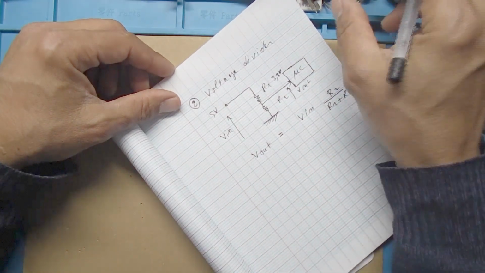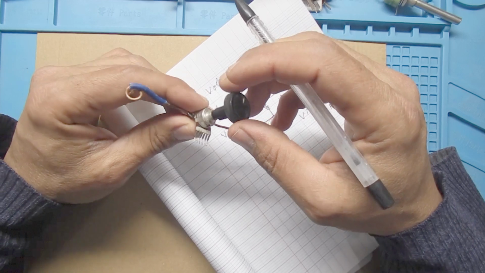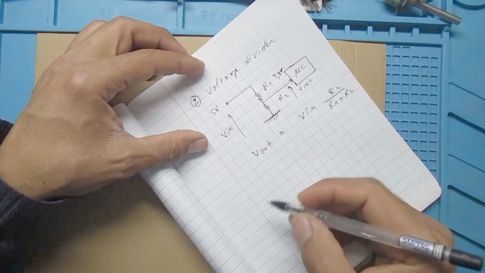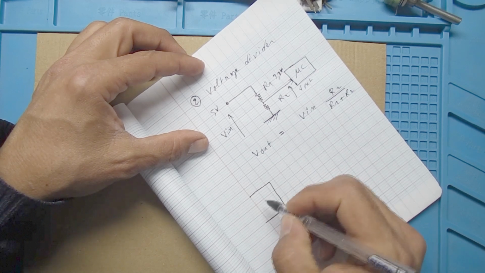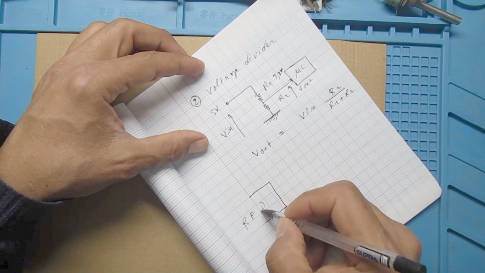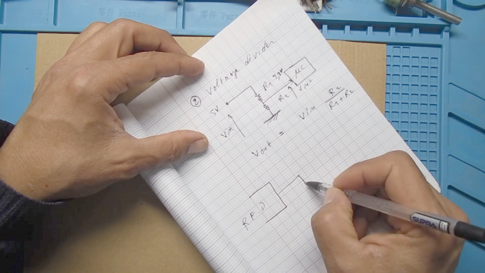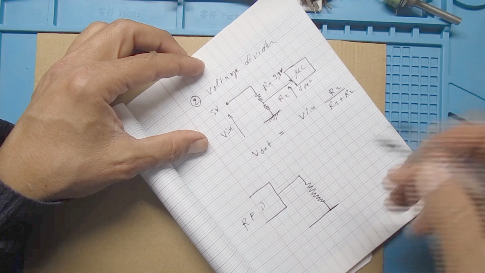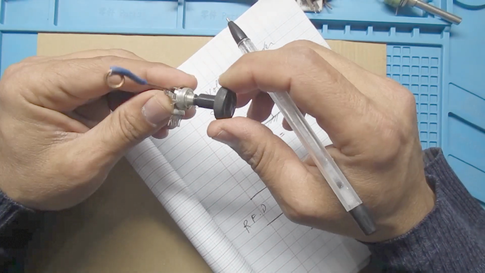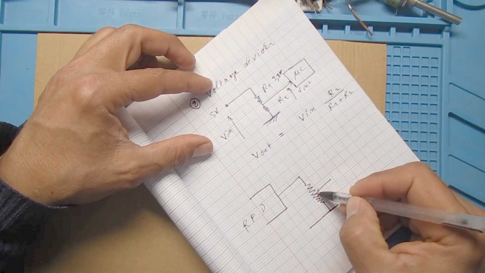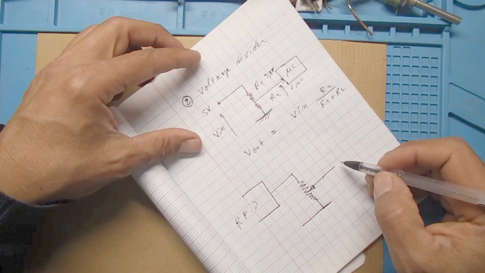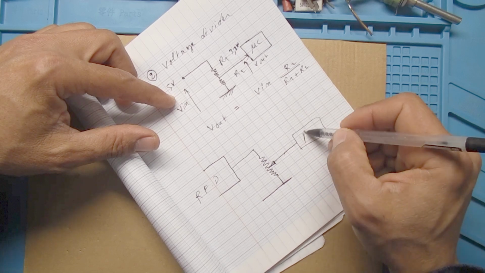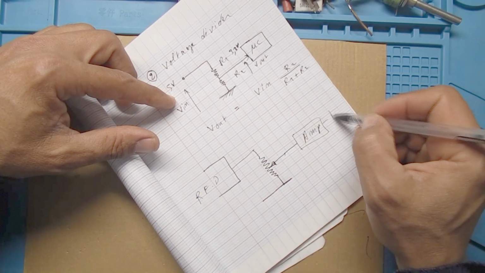The voltage divider is also used to control the volume of TVs and radios with those potentiometers. Here, for example, we have the RF demodulator that drives the voltage divider, which consists of a potentiometer, and at the output we find the audio amplifier that drives the speaker.